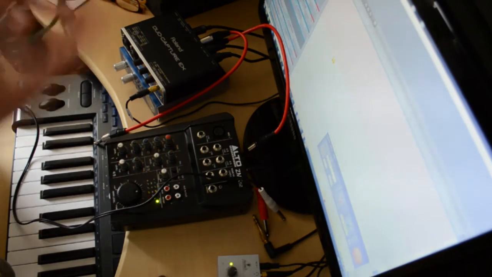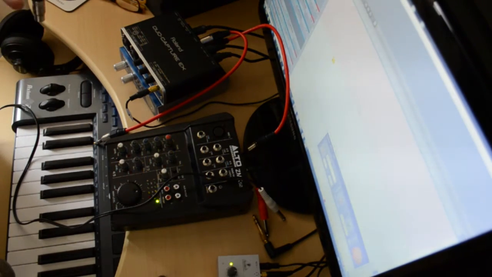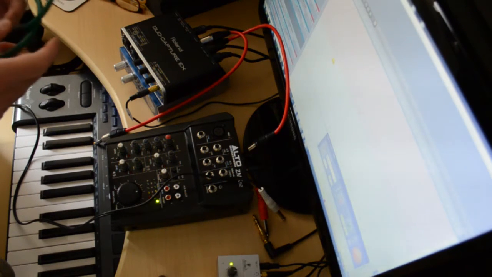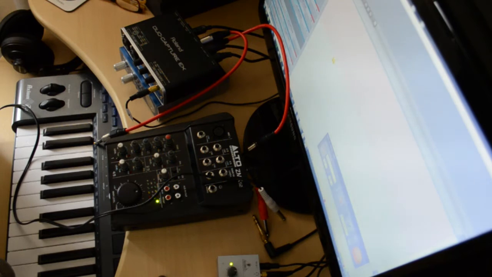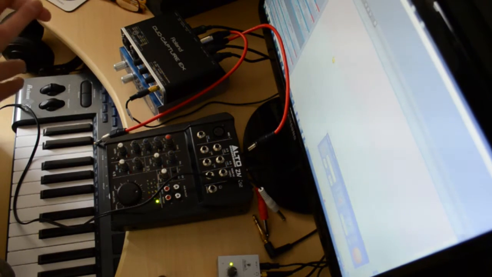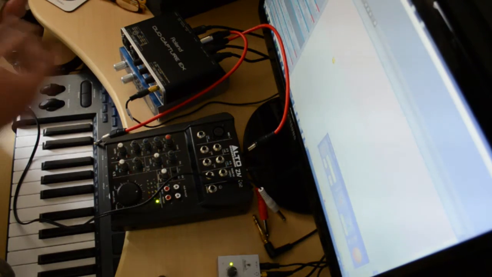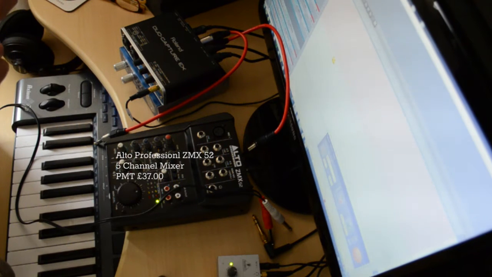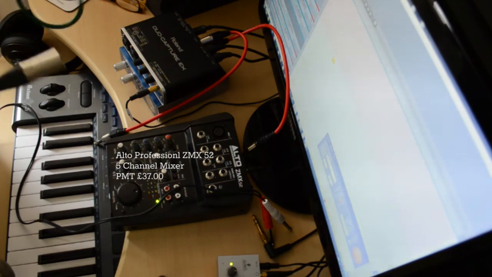So here was my solution which I woke up with. I wasn't sure it was going to work or not, but it turns out it works absolutely fine. The first thing I needed to do was to pop out to my local shop, which is PMT here in Norwich, and get myself the cheapest mixing desk I could find, as I'd sold my Behringer Xenyx 4-channel a few years ago. So this is what I came back with, the Alto Professional ZMX52. It was 35 quid, and actually it's a pretty cool thing. And perfect for what I wanted.